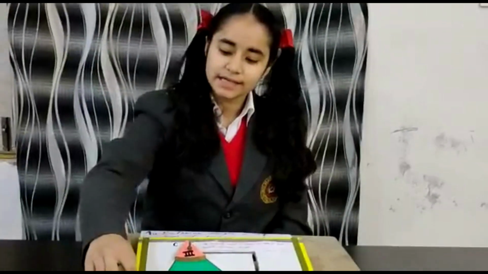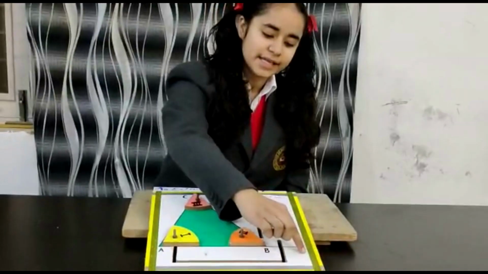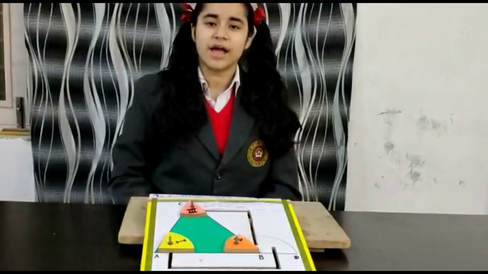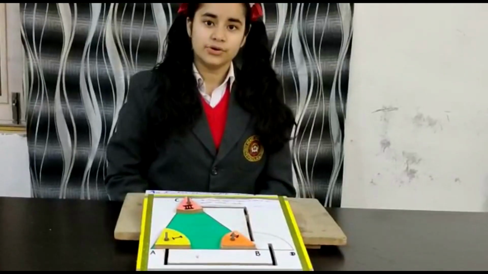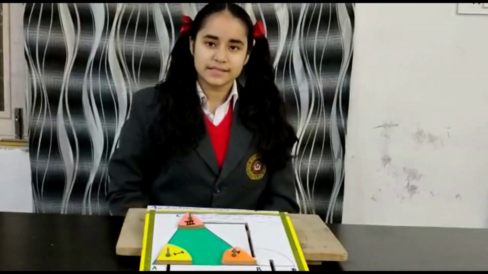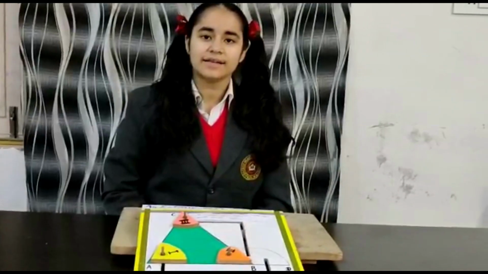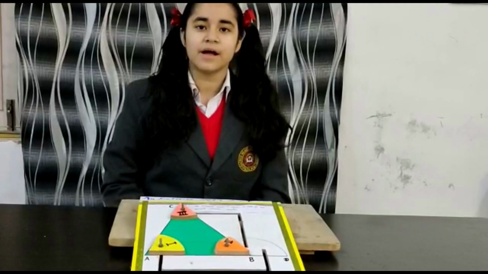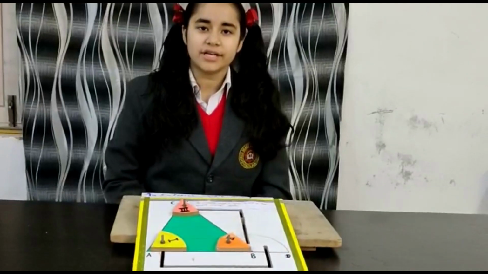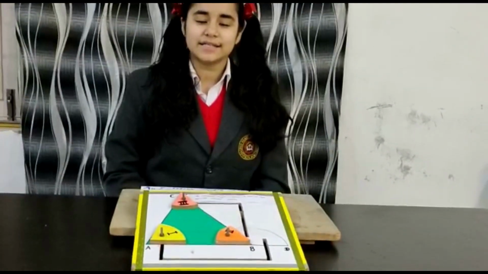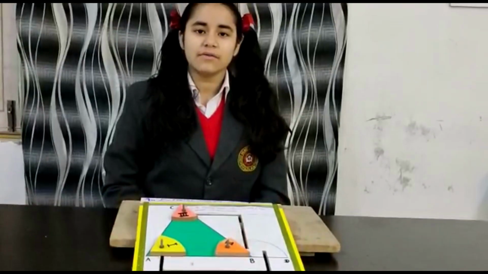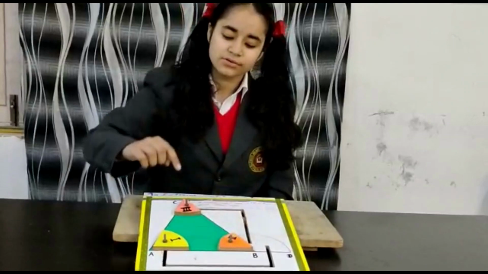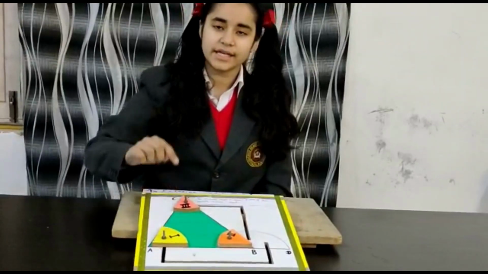If we extend the line AB to a point, we will get an angle here. This is the exterior angle of the triangle ABC. Do you know that the exterior angle of a triangle and the two opposite interior angles share a very interesting relationship? I will tell you about that relationship. That is, an exterior angle is equal to the sum of two opposite interior angles. Means this angle will be equal to the sum of these two interior angles.